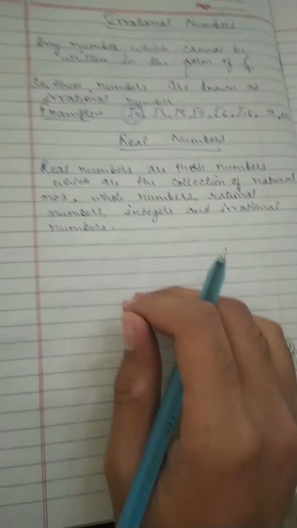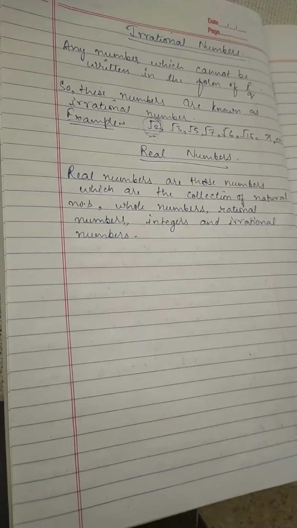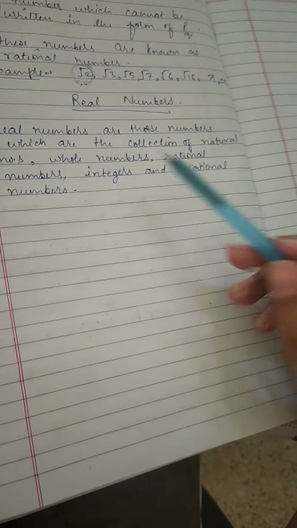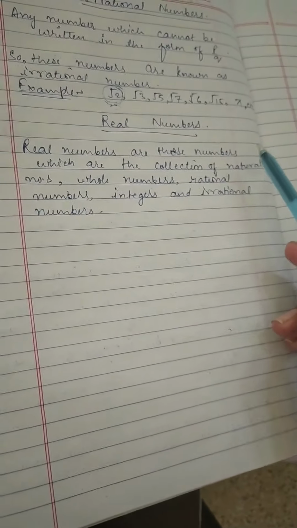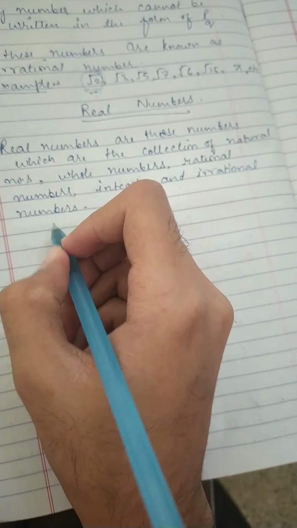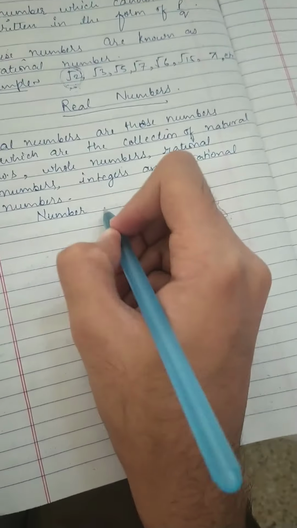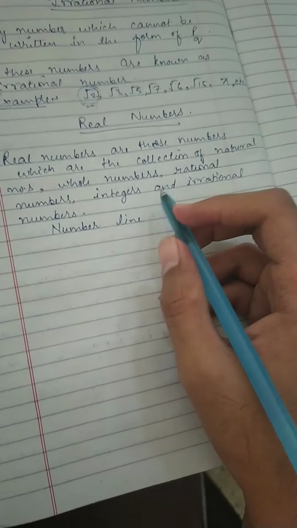As I have discussed, real numbers are a collection of all the numbers which we have studied before, so the numbers on this number line are real numbers.